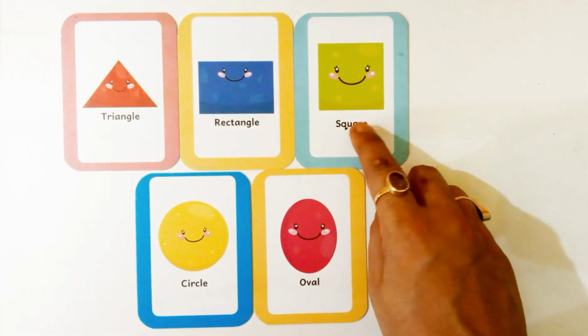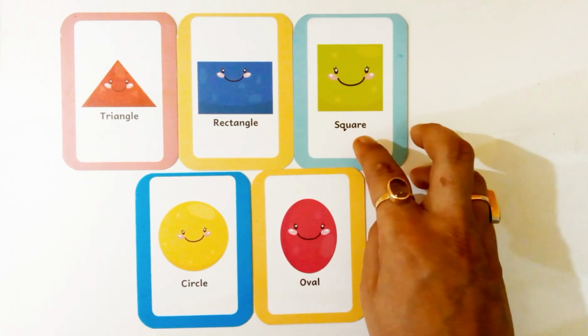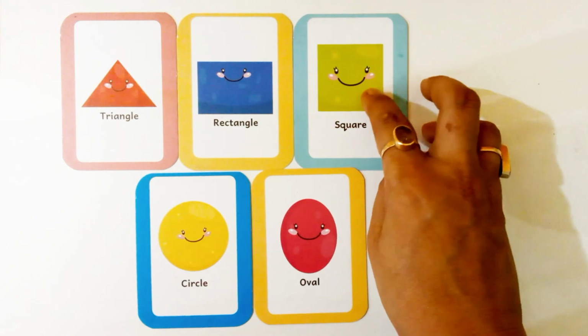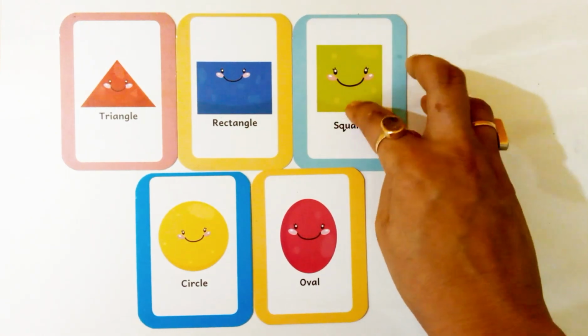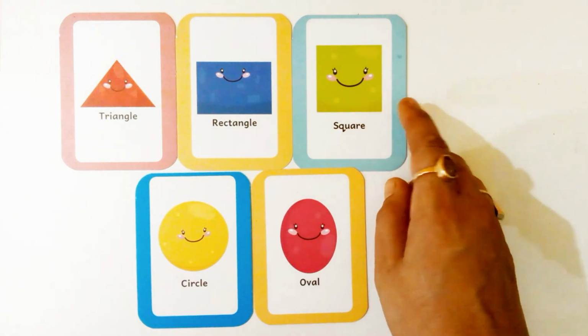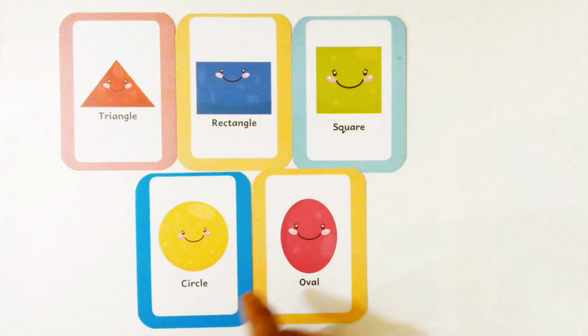S for square. Square, square. This is square. It has four equal sides. 1, 2, 3, 4. Square has four equal sides. And the color is light green color.